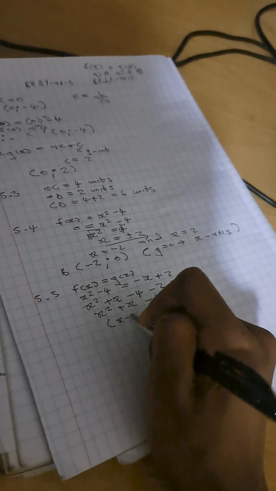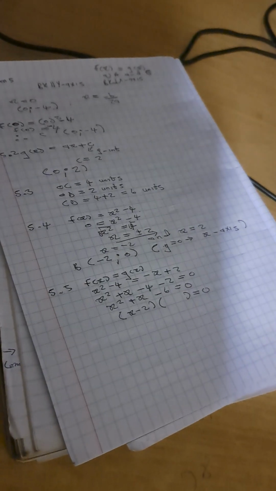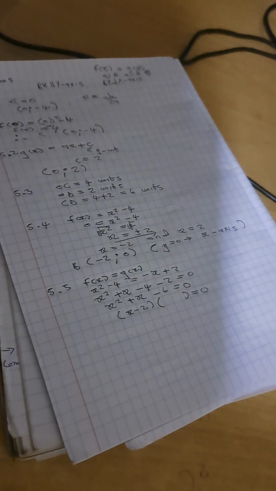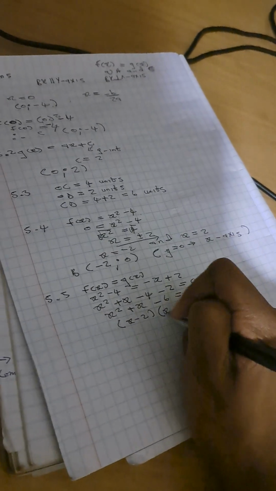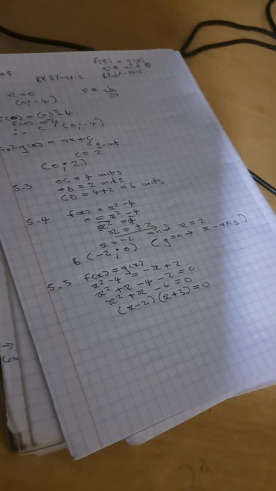So we're going to have x minus 2. Those are the factors. And then we have x plus 3, right? So x plus 3.